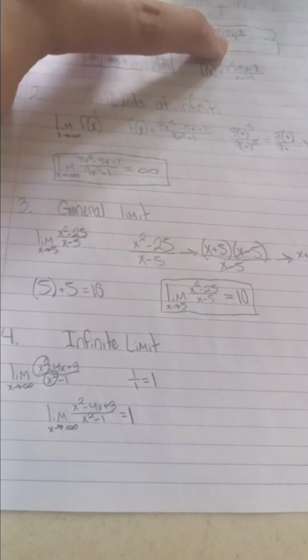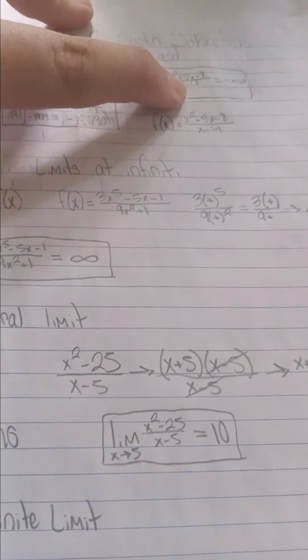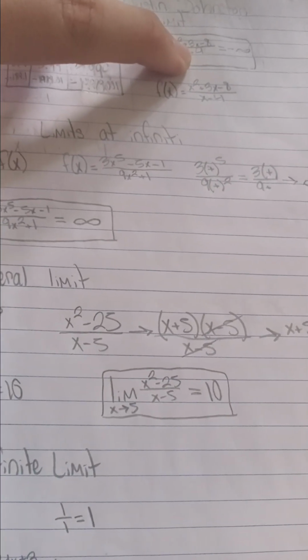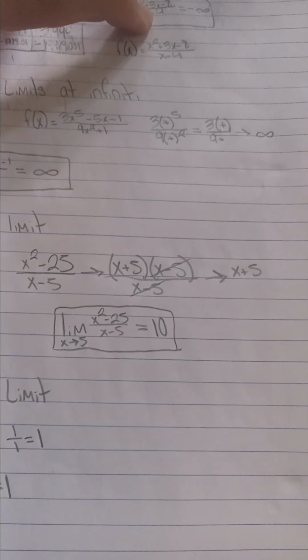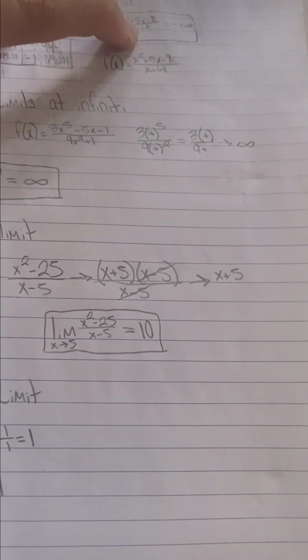So what I must do is factor the top. x squared minus 25 is also x plus 5 times x minus 5. And since I have x minus 5 in both the numerator and the denominator, I can cancel them out, which will leave me with x plus 5.